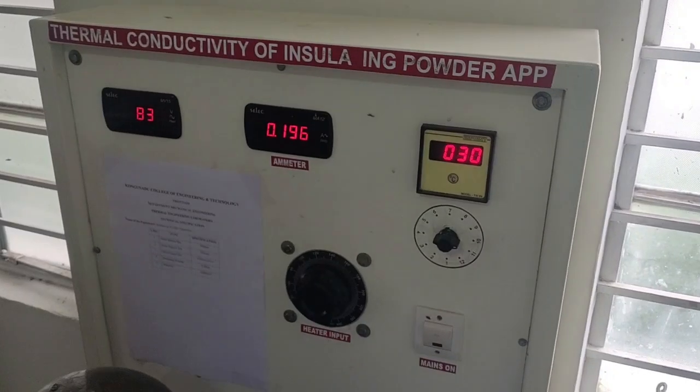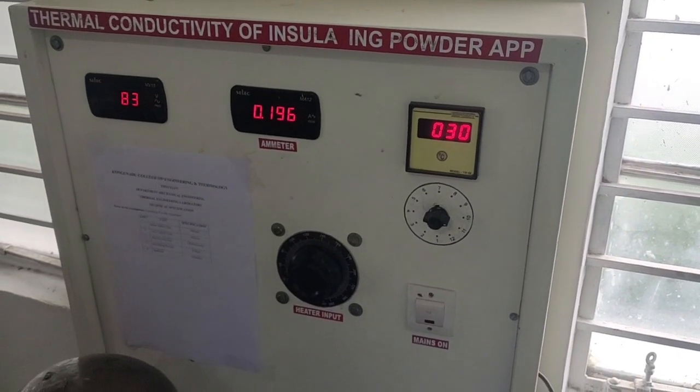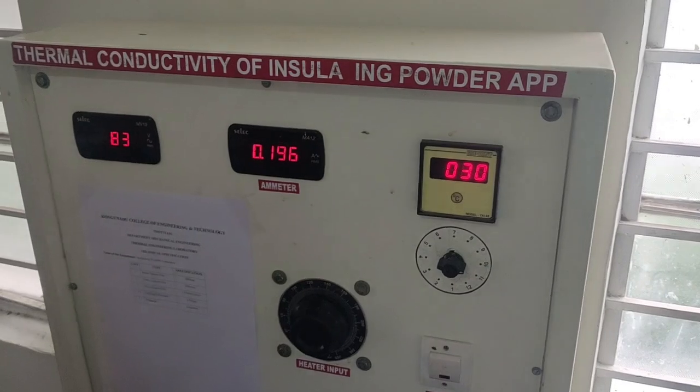This is the thermal conductivity of insulating powder apparatus. In this experiment we are going to determine the thermal conductivity of insulating powder.